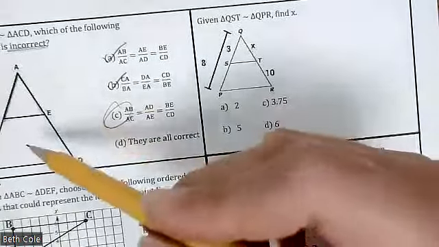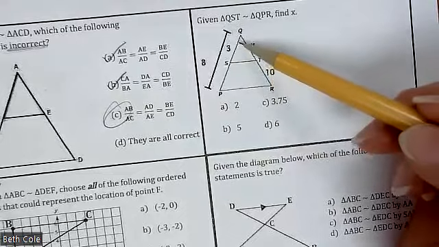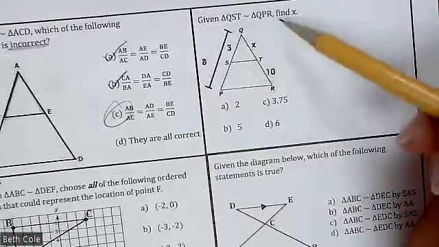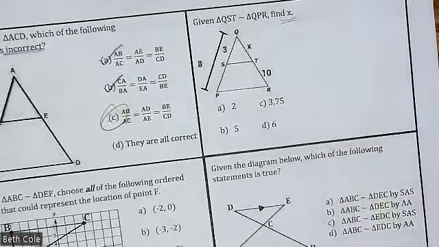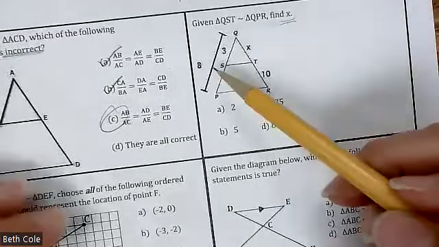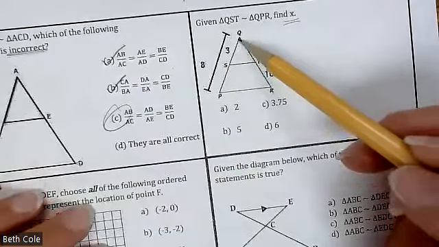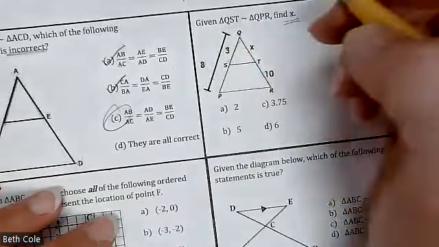All right. So same kind of picture as there. We have QST similar to QPR, find X. This is kind of nice when they just say find X. Oftentimes you find X and then you have to plug it back into something else. But once we get X, we'll be done. So we're going to set up a proportion like this. We'll have 3 over 8. So the little one matches up with the big one.